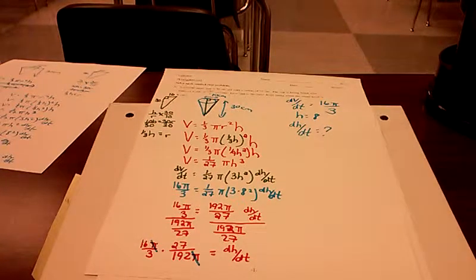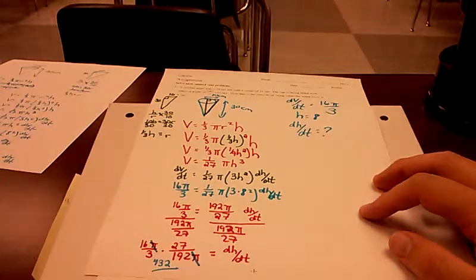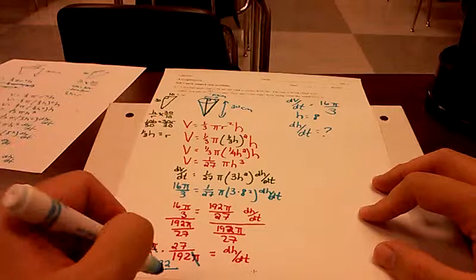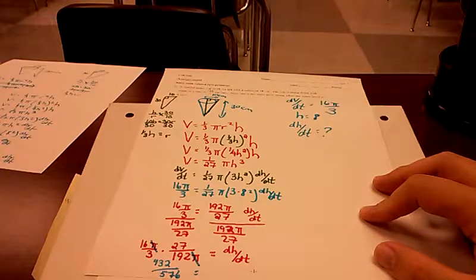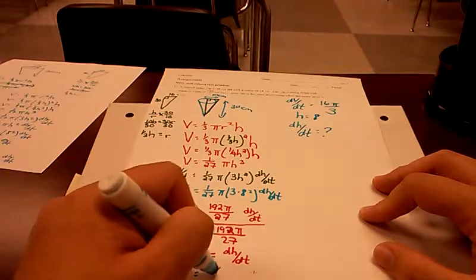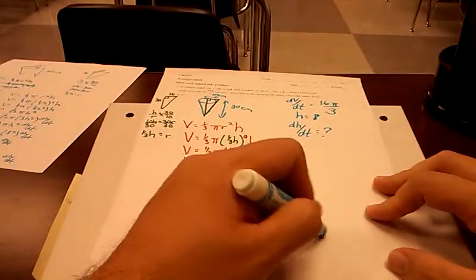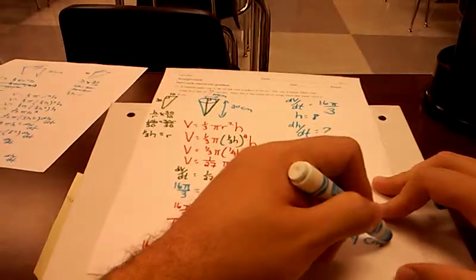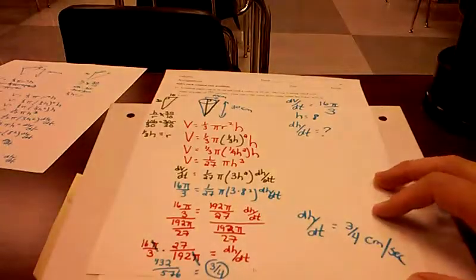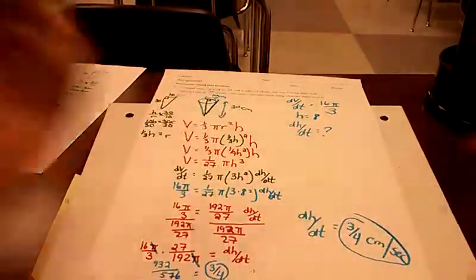And so 16 times 27 is 432. So this would be 432 over 3 times 192, which is 576. But I hope that will reduce, 432 over 576. It does. It reduces to 3/4. So basically, the change in height with respect to time is 3/4, and it would be centimeters per second. So in other words, the height is increasing, right? It's increasing at 3/4 centimeters per second, and that would be the answer.